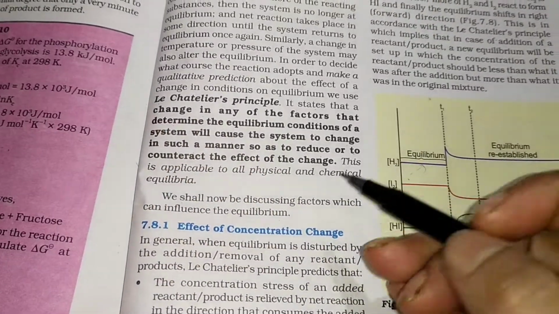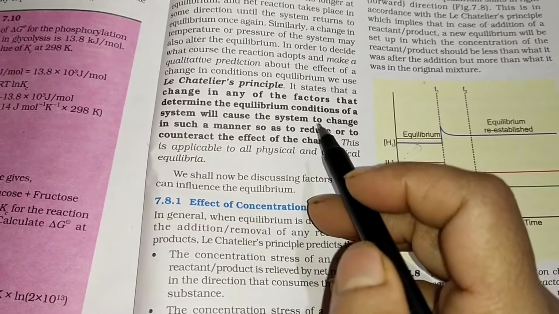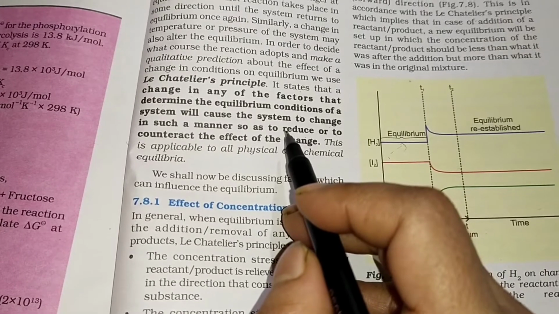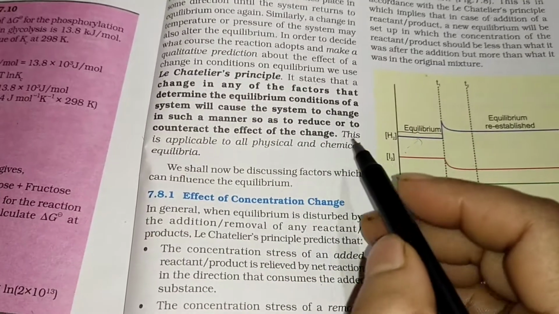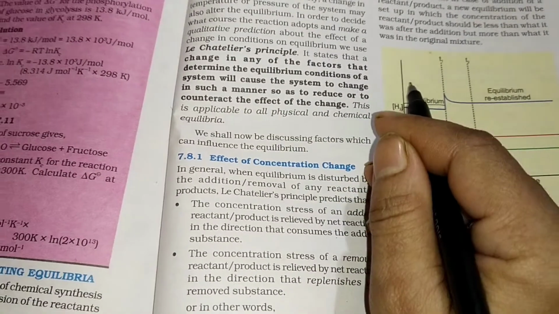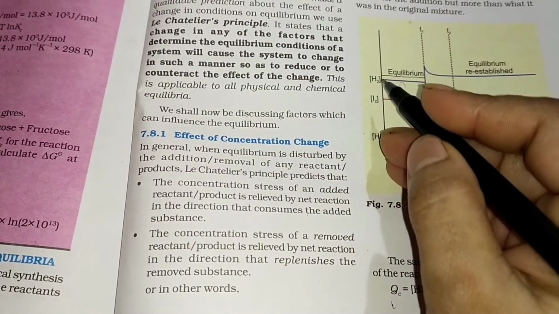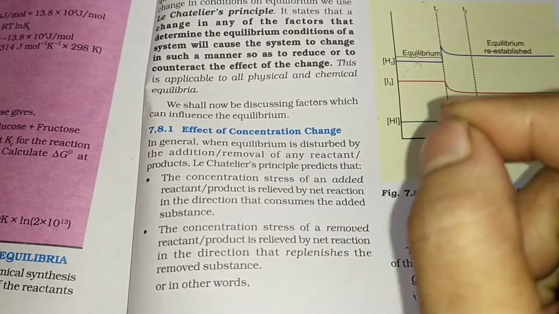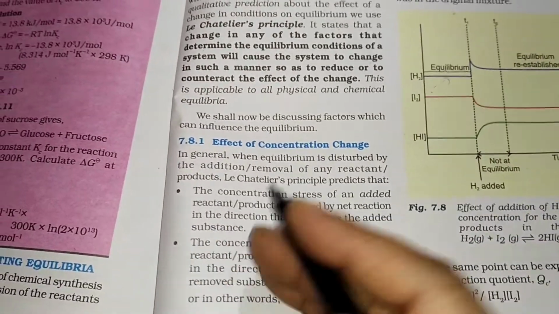Morning students, last class we discussed Le Chatelier's principle, where if we change any of the factors that determine the equilibrium condition of a system, the system will change in such a manner so as to reduce or counteract the effect of the change. If we change any factor, the system will change itself so that the increased or decreased or changed factor is counteracted, or balanced, we can say.